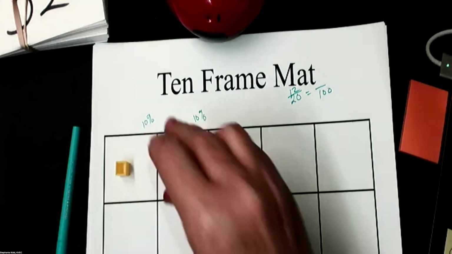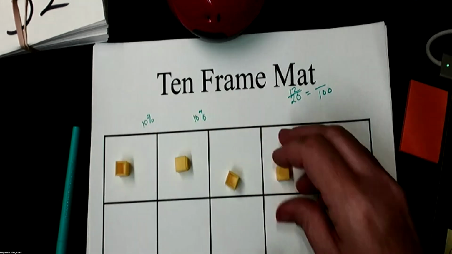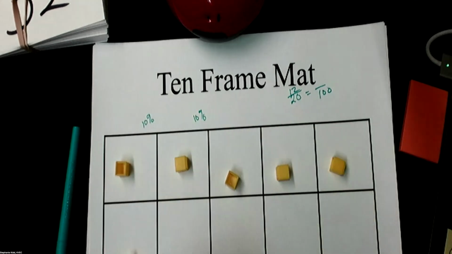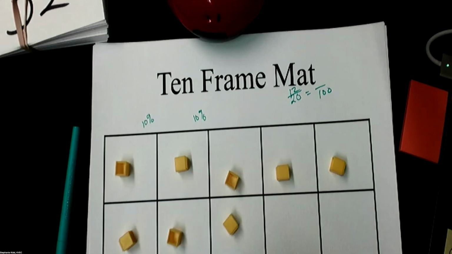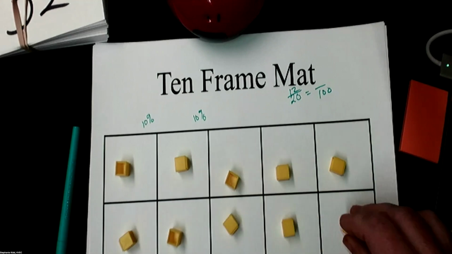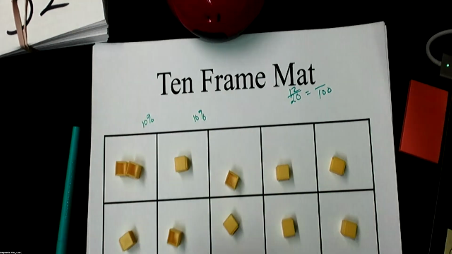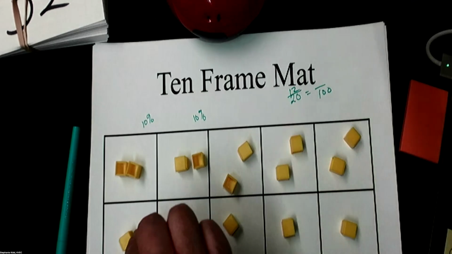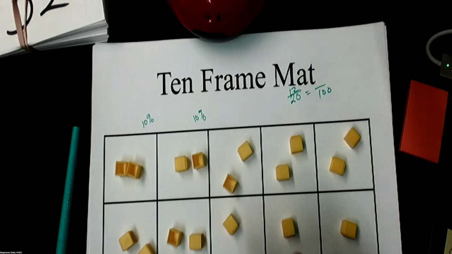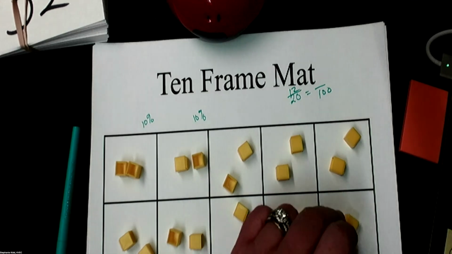Now they'll have to do this. 1, 2, 3, 4, 5, 6, 7, 8. We're fair sharing them. 8, 9, 10, 11, 12, 13, 14, 15, 16, 17, 18, 19. And my last one is 20. 20 is on there.